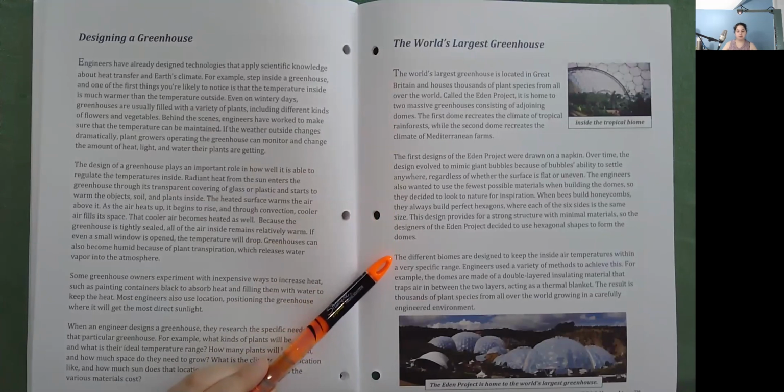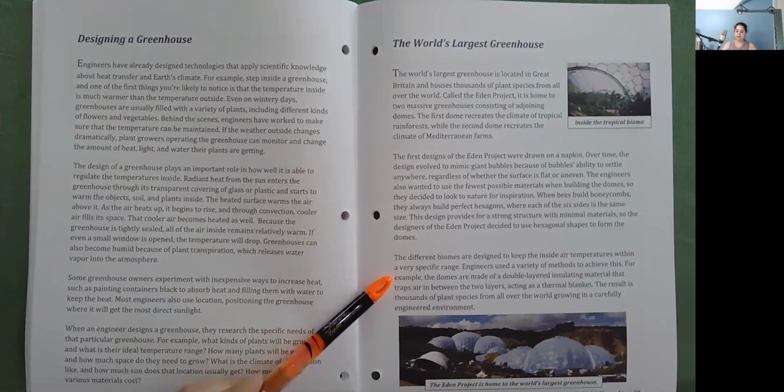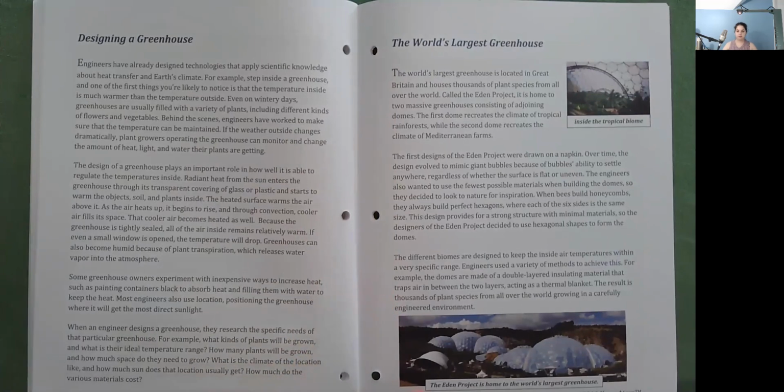The different biomes are designed to keep the inside air temperatures within a very specific range. Engineers used a variety of methods to achieve this. For example, the domes are made of a double-layered insulating material that traps air in between the 2 layers, acting as a thermal blanket. The result is thousands of plant species from all over the world growing in a carefully engineered environment.